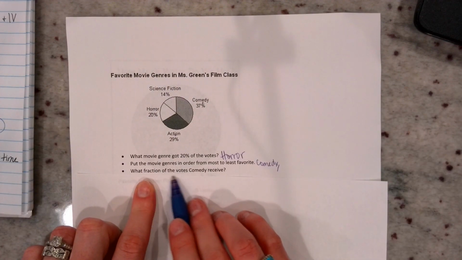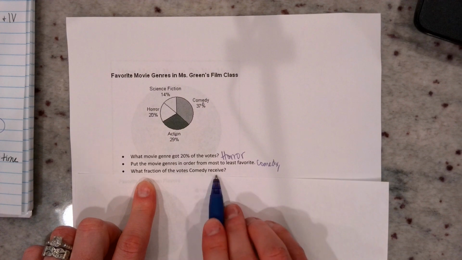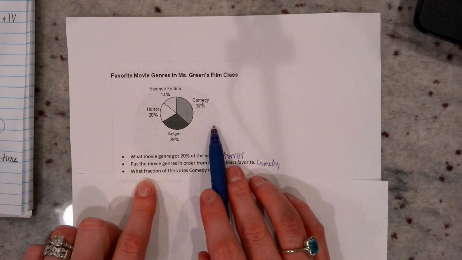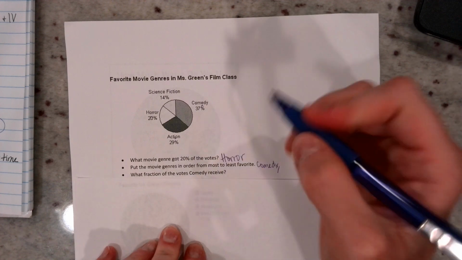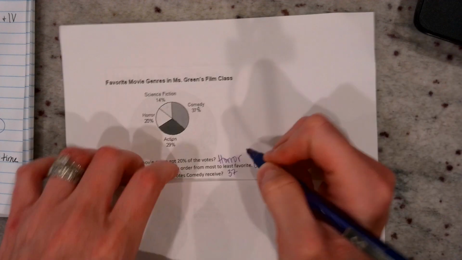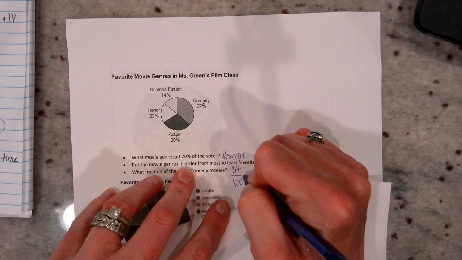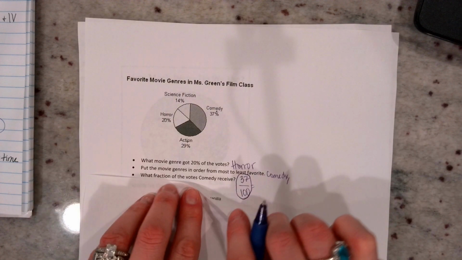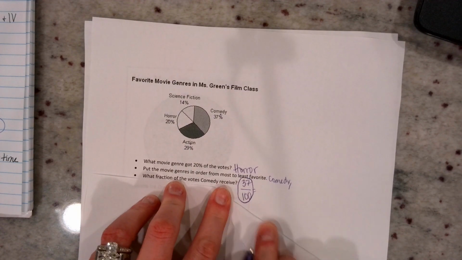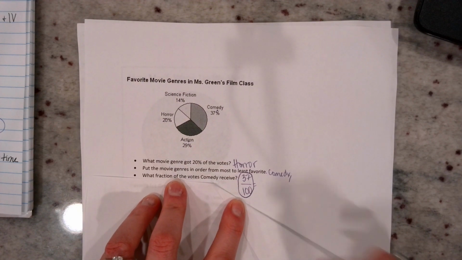What fraction of the votes did comedy receive? Well, we know comedy got 37%, and you know how to change a percent to a fraction. So you would say 37% as a fraction. We know that percent means out of 100. So 37%, 37 out of 100, and that's in simplest form. You can't simplify that anymore.